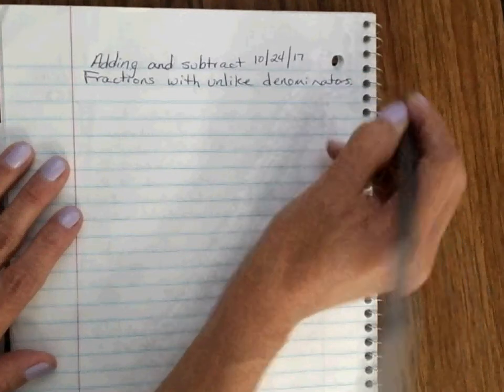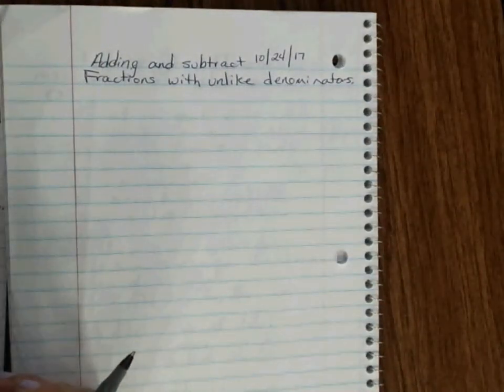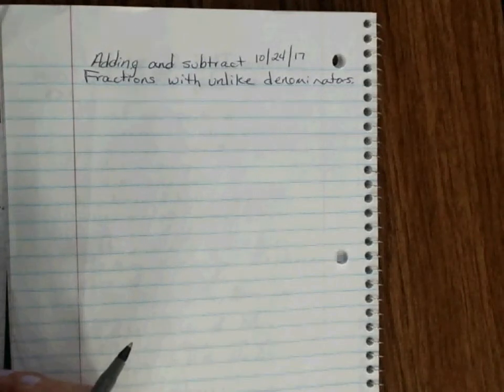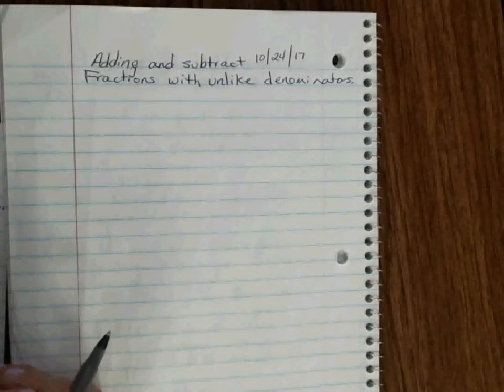So, if you remember from 4th grade, you added and subtracted your fractions, but they all had the same denominator. Well, in 5th grade, we learn how to add and subtract fractions that do not have the same denominator. So the first thing we got to do is get common denominators. And remember, we did that with our homework yesterday.